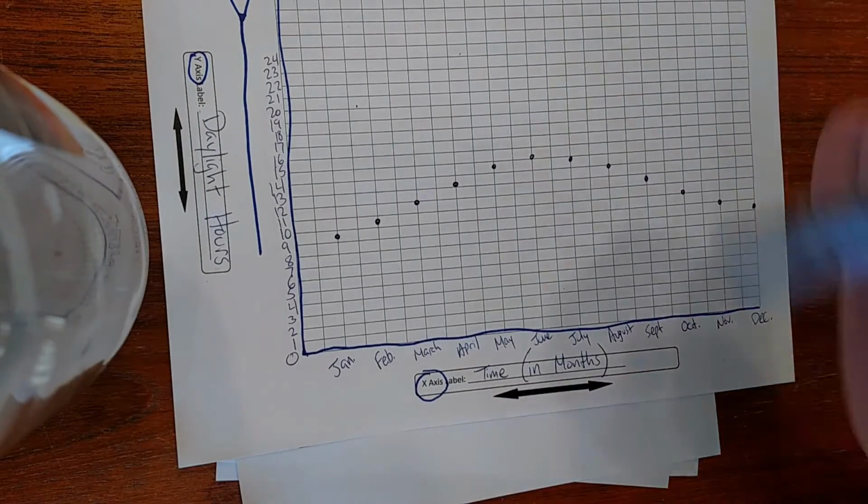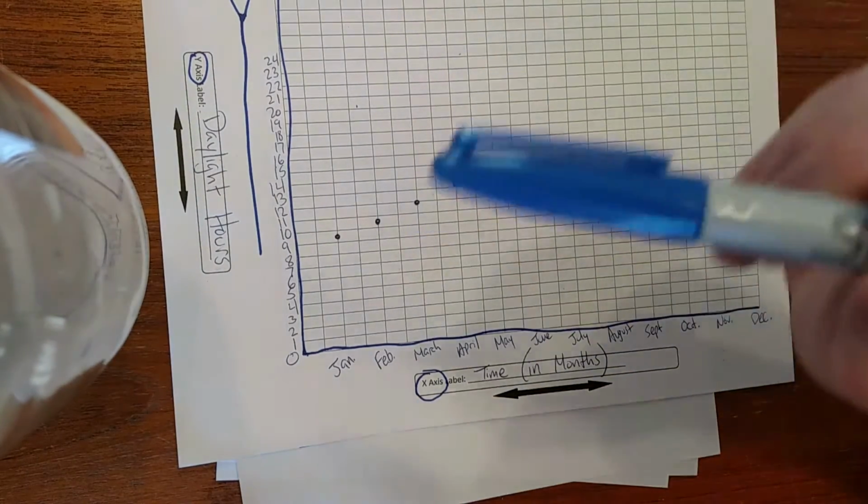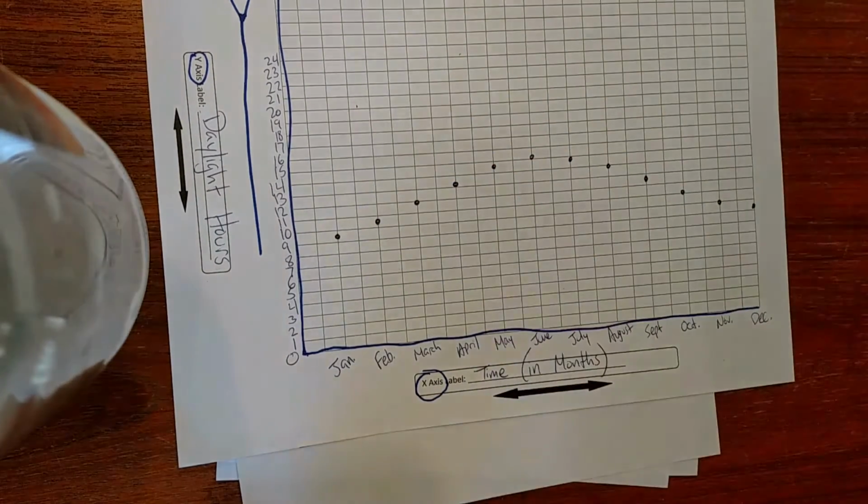So now we're going to get a little color in our graph, all right? We are going to pick one colored marker. I'm going to pick blue. And we're going to just connect the dots. Make a line.